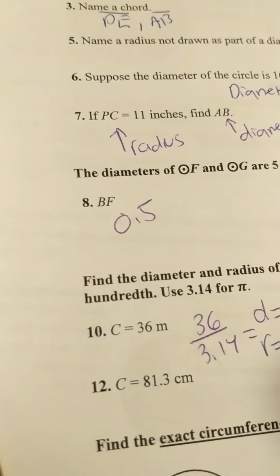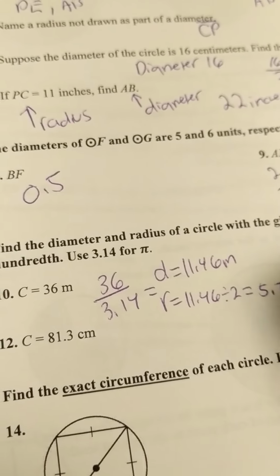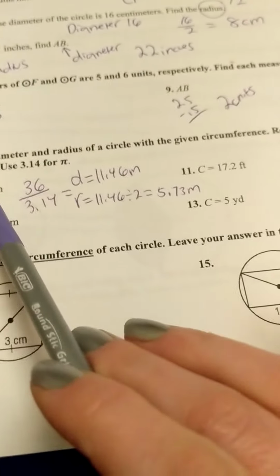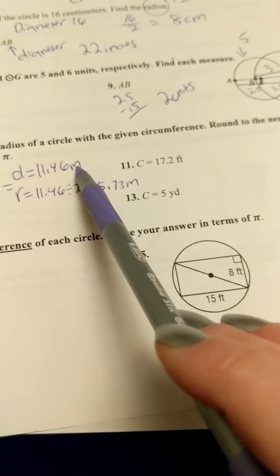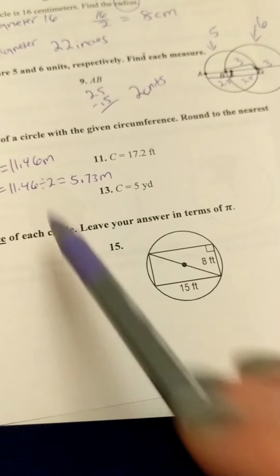So dividing that by 2, we get that the radius is 5.73 meters. So you should be totally fine to do numbers 11, 12, and 13 because you have the answers right there. Now, you're just taking the circumference, dividing it by pi, and that will give you the diameter. Make sure you label your answer, rounding to the nearest hundredth, meaning 2 decimals.